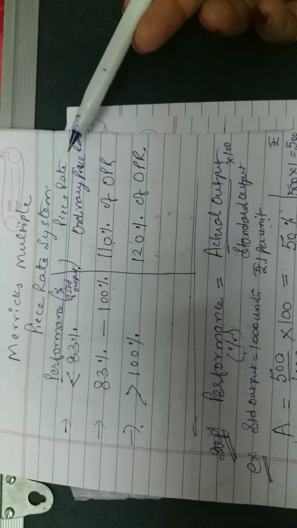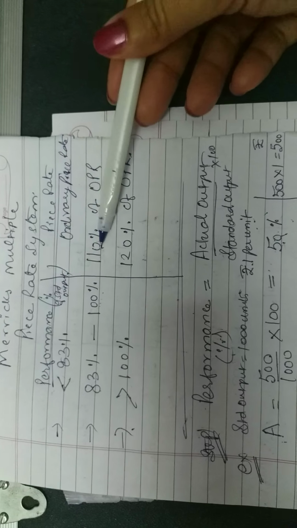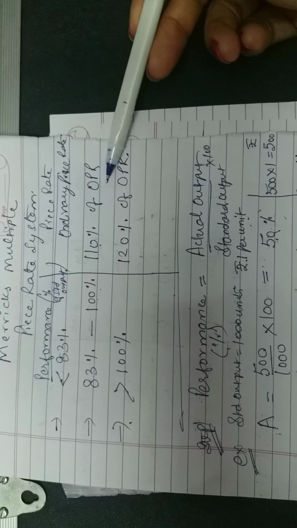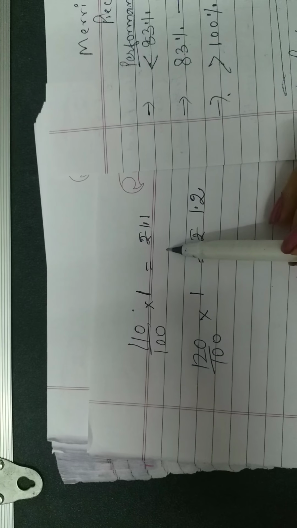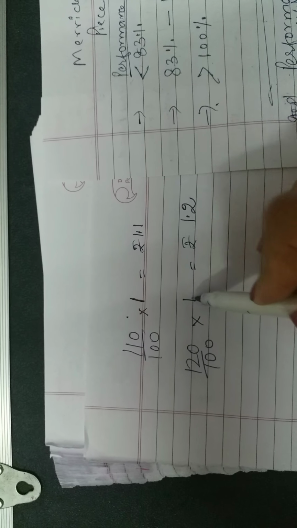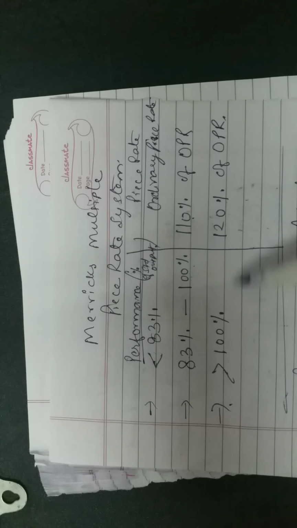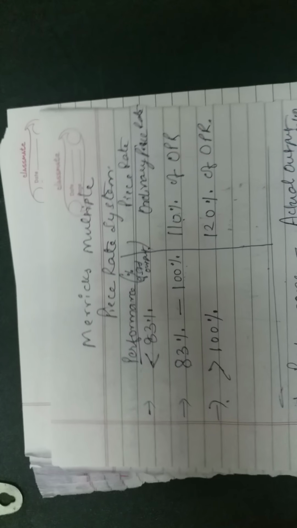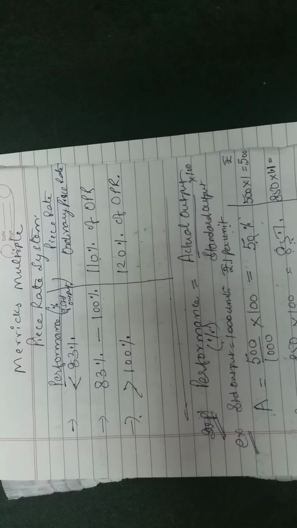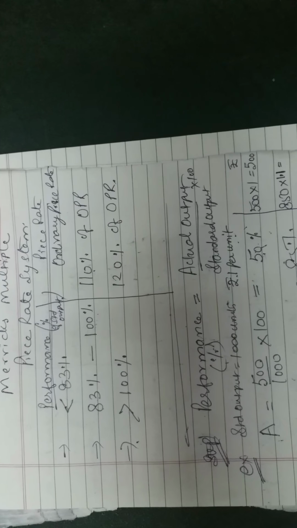So the ordinary piece rate is given in the question. 110% will be calculated by multiplying this. As in our case, we multiplied and we got 1.1. Then similarly 120%. This is the ordinary piece rate. This is the weighted rate which we are paying him in case the performance is more than 100. So I hope these two methods are clear to you.